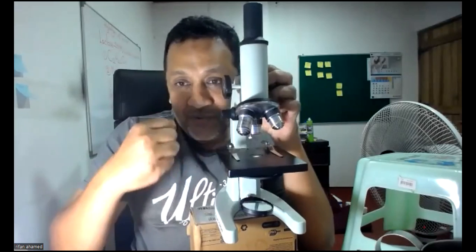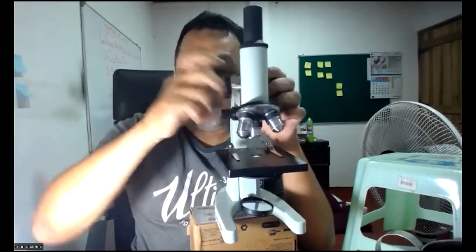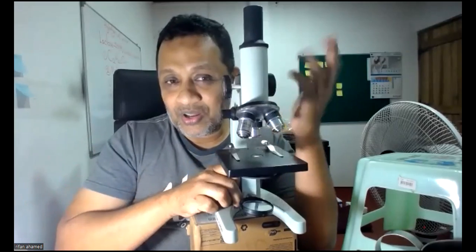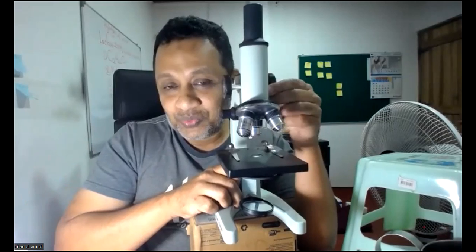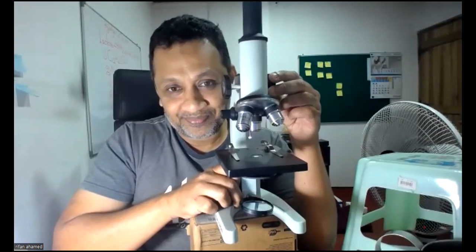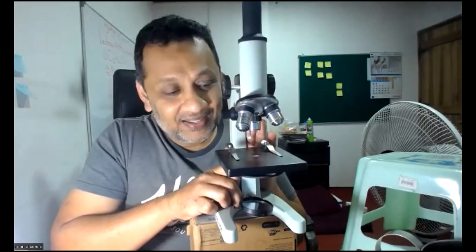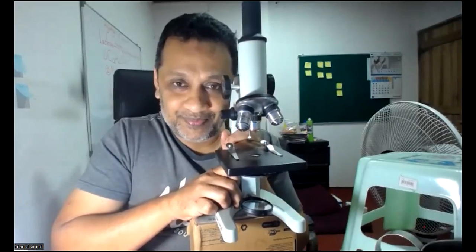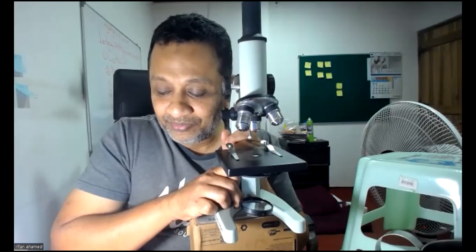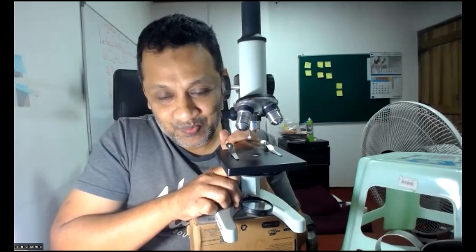When you are doing it with your strong hand, normally you will make a quick move. If you are using your weaker hand, how to move? Slowly. So many things are there to understand how to use a microscope. Okay, tell me the next.